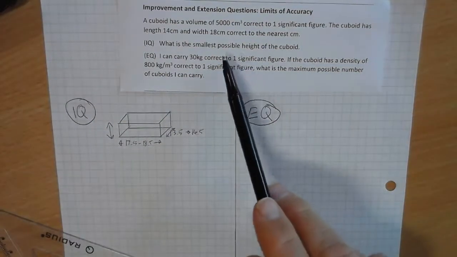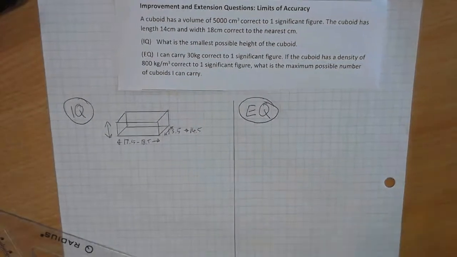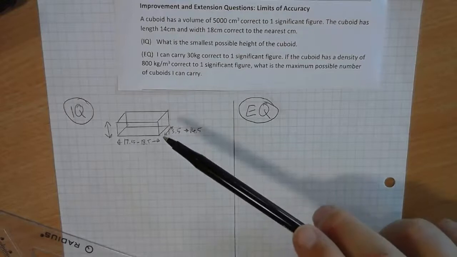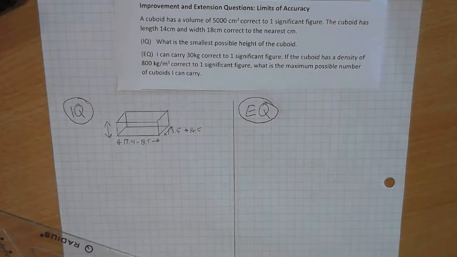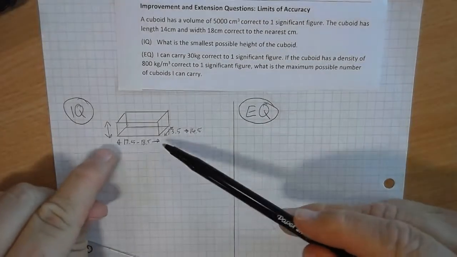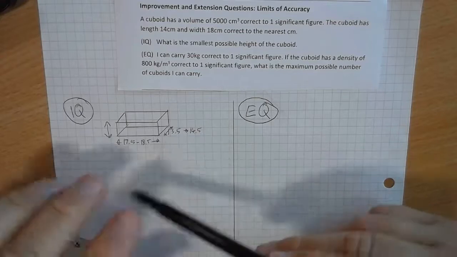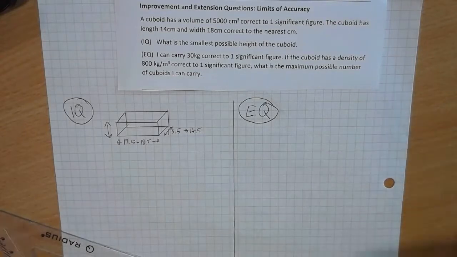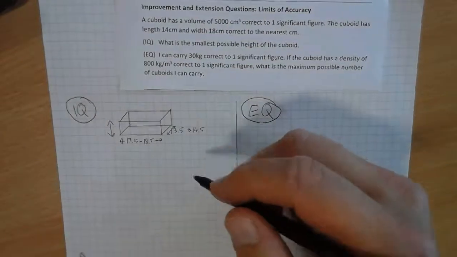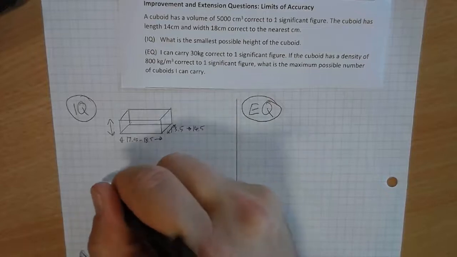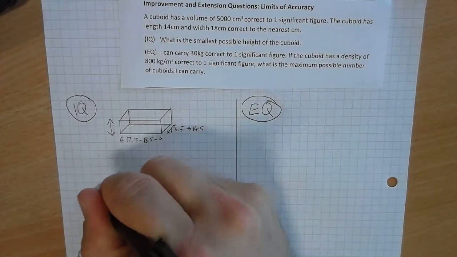And I want the smallest possible height. So this is where your common sense thinking starts to come in. To get the smallest height with the same volume, the length and the width would have to be as big as possible. Imagine something very shallow but extremely long and wide could have the same volume as something with a very small base but very tall. So just as a little sketch to help you see that, these might have a similar volume.